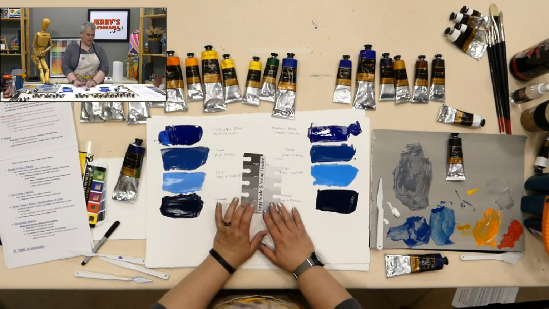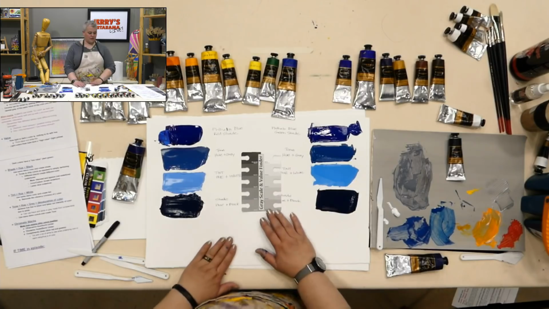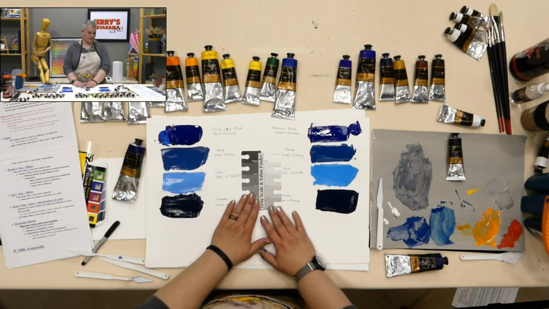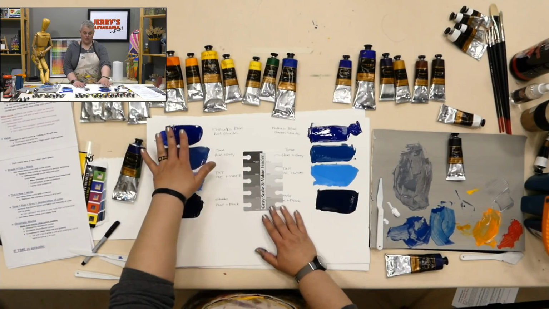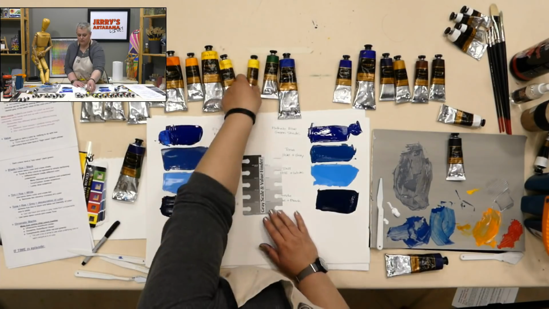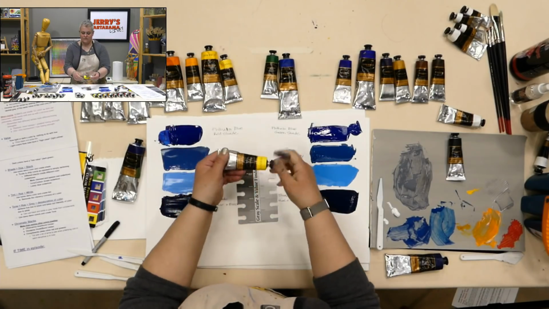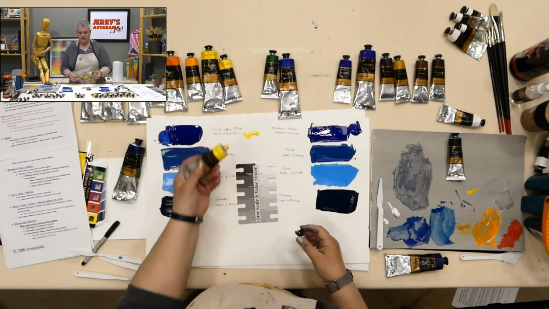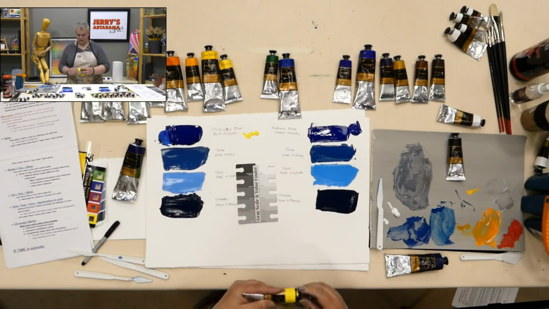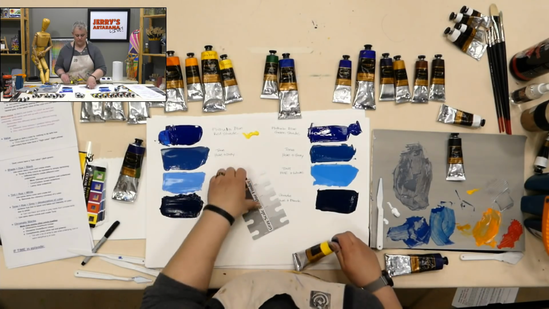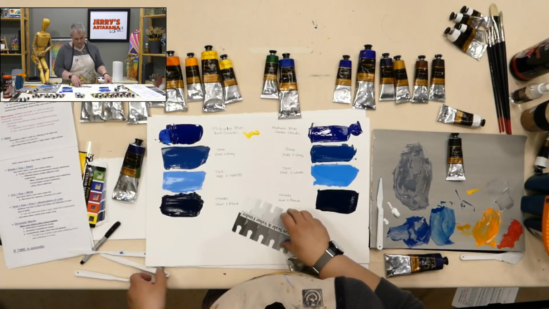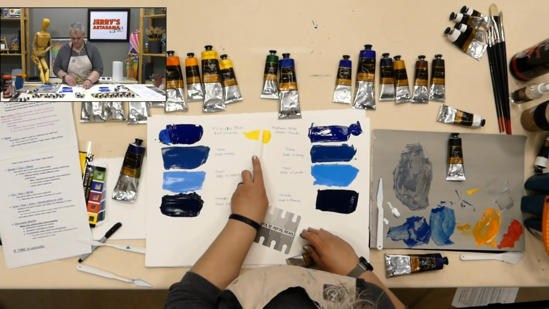All right. So now dark colors have what is called a low value. So the phthalo would have a low value. If we squeeze this lemon yellow out, it's a very light color. That would have a very high value, correct? Let's flatten it out so we can see it behind the card here.